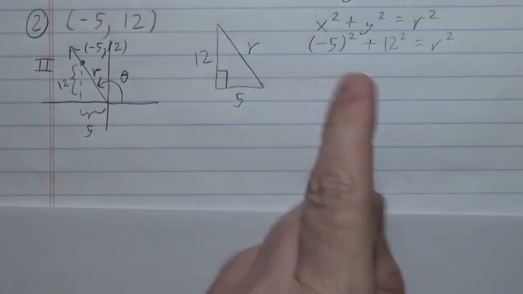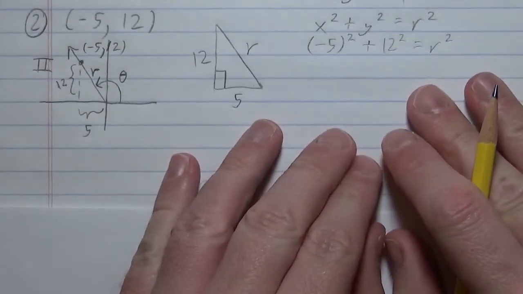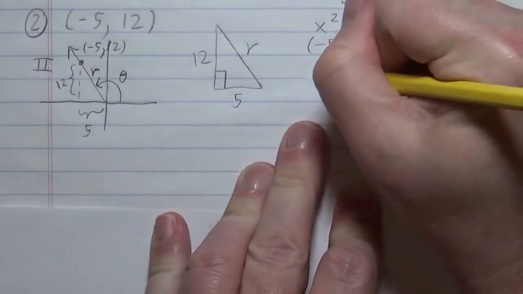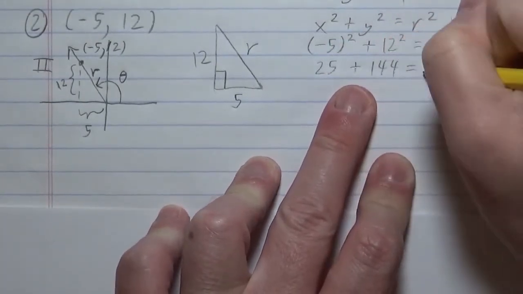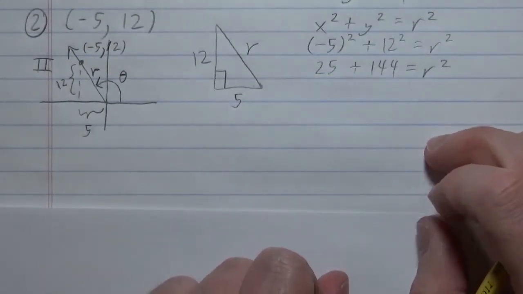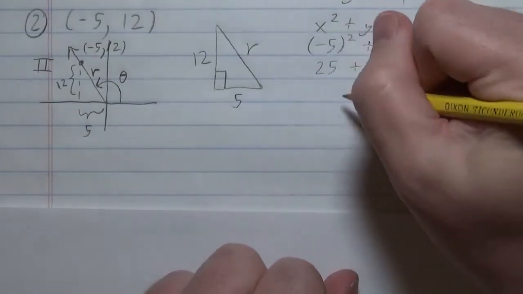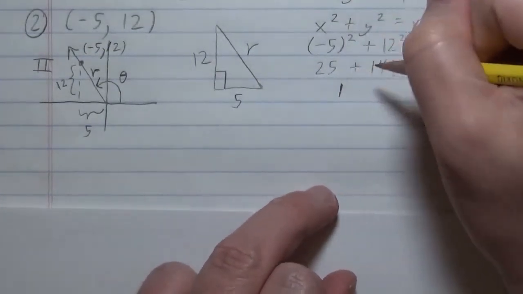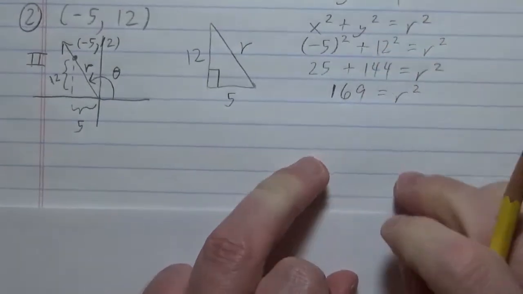These parentheses are very important. 25 and 144 added together give us 169, which equals r squared.